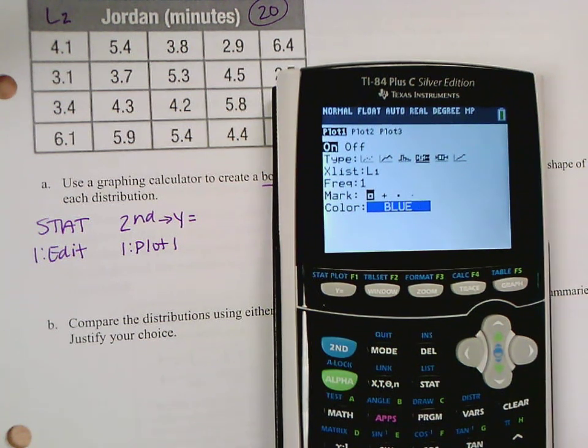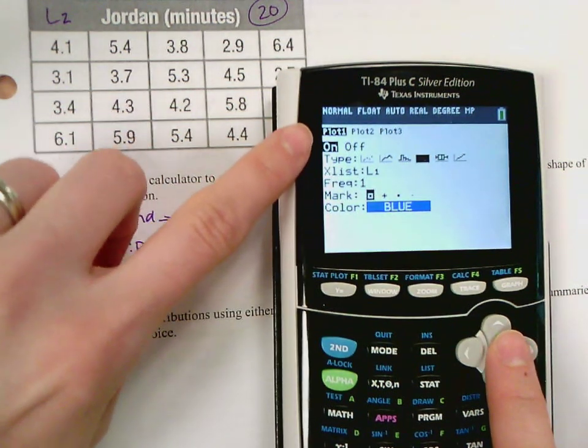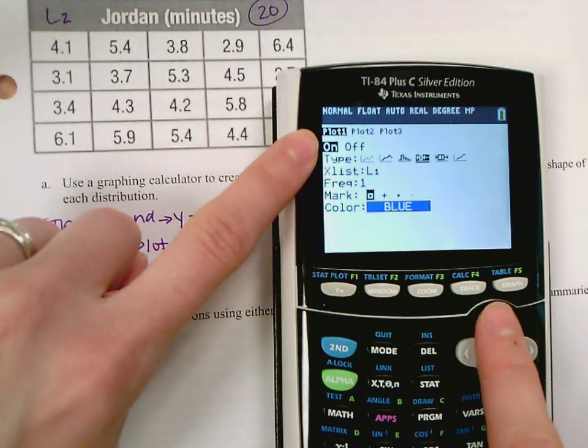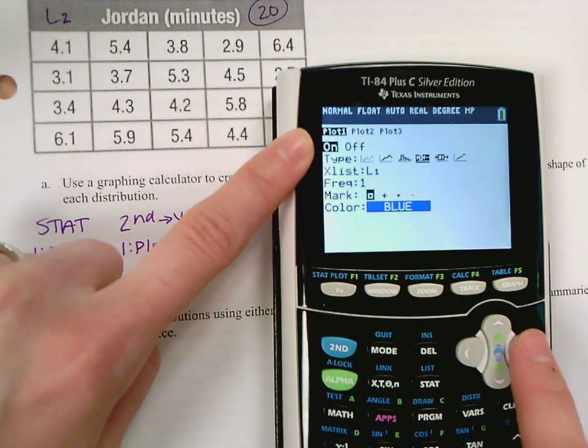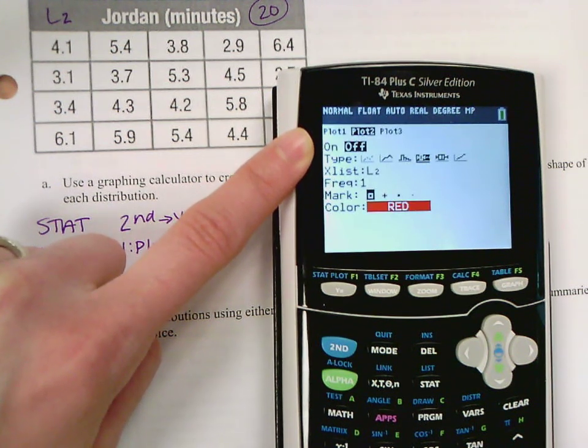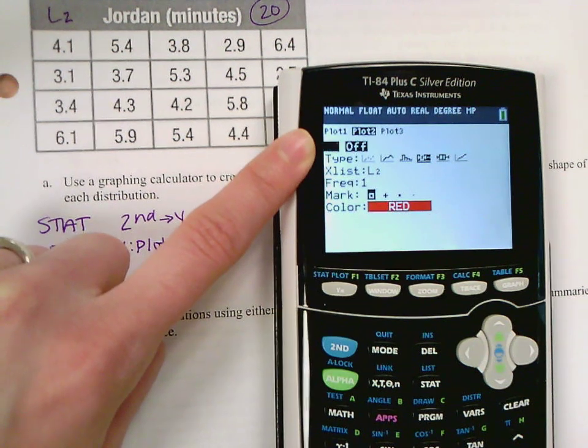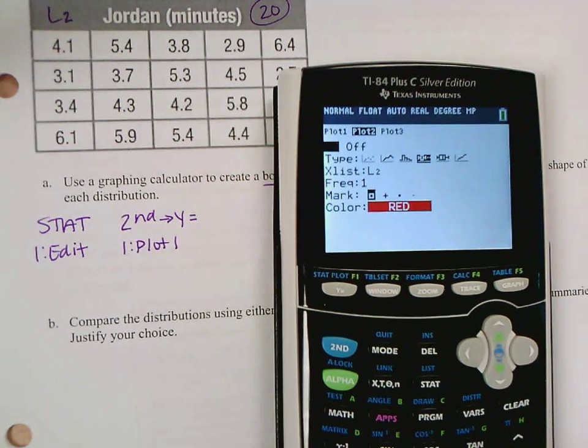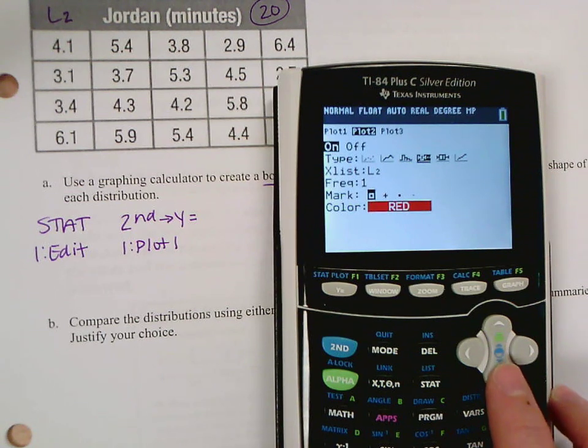Okay, so then what I'm going to have you do to turn on plot 2, if you notice at the top, you see plot 1, 2, and 3. You can arrow up and then over to plot 2, and then just click enter so that it brings you to plot 2. So this one you also want to turn on. Right now mine's turned off. I want to click enter over on so that it turns on. You want this type to also be a box and whisker plot.